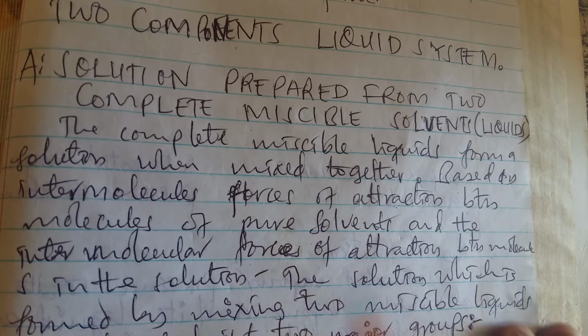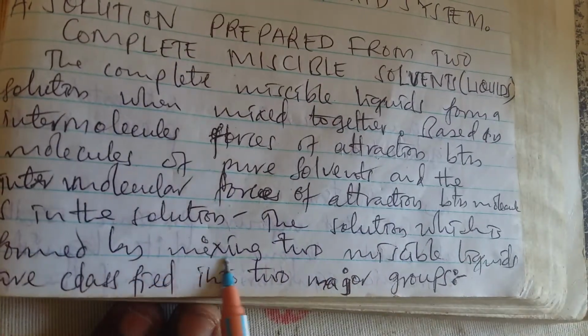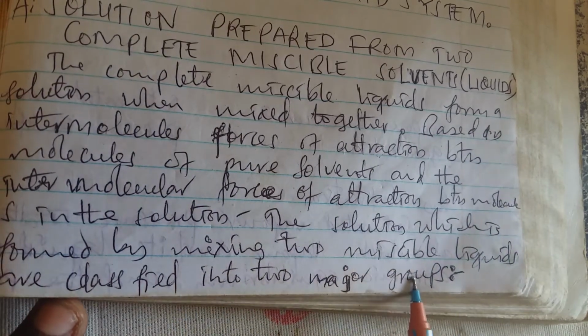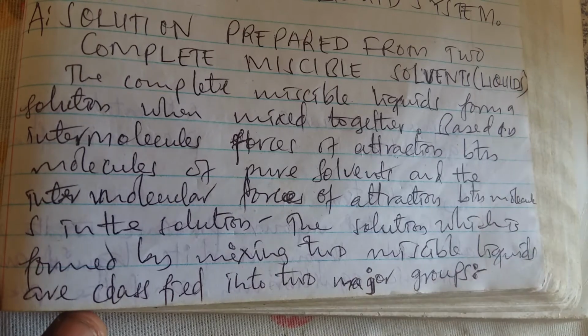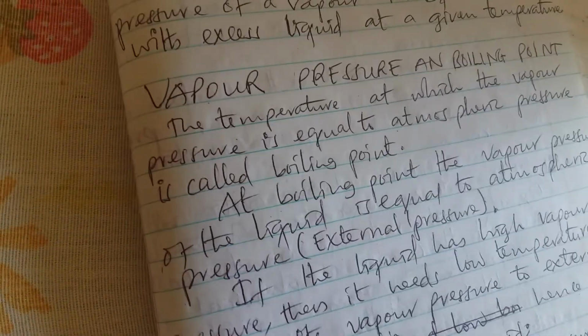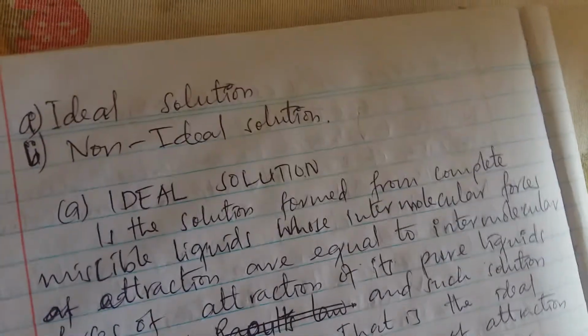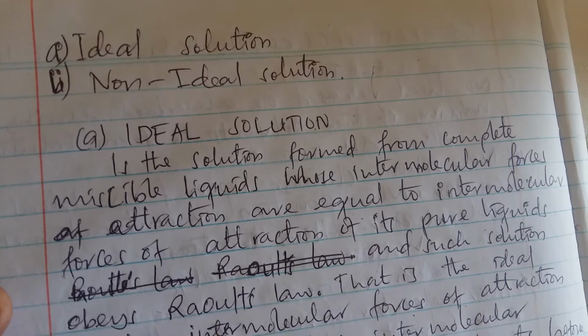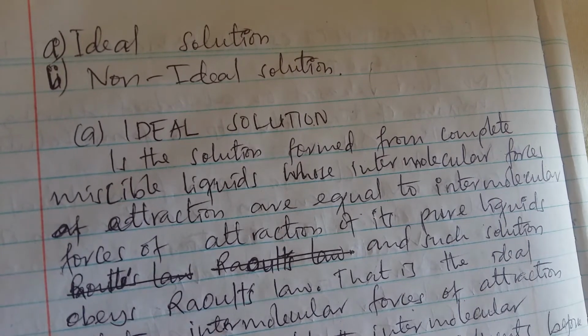Hiyo tunasema kwamba the solution which is formed by mixing two miscible liquids are classified into two major groups. Tukibase kwa nini? Kwenye intermolecular forces of attraction. Kwa tuone kwamba the first group is called ideal solution and the second group is called non-ideal solution. Lakini zote ukumbuke they are miscible. They are completely miscible. So what is the ideal solution? What is the non-ideal solution?